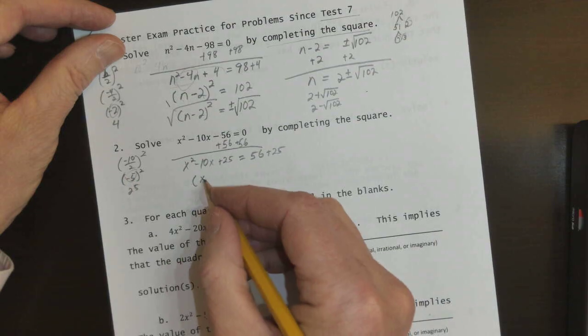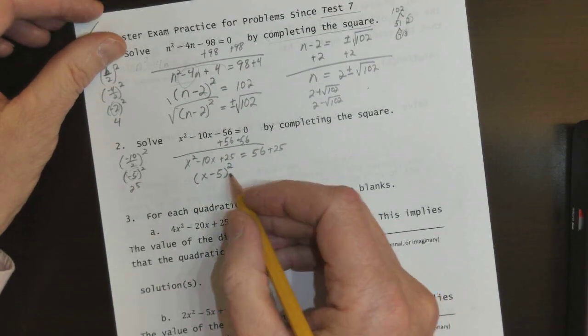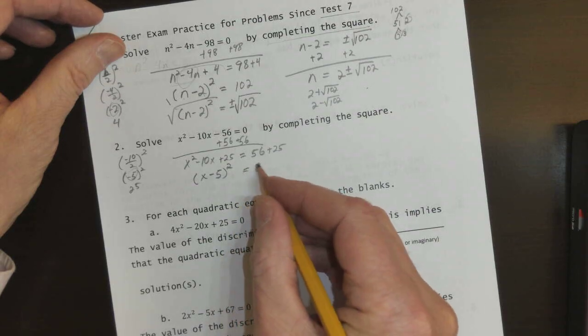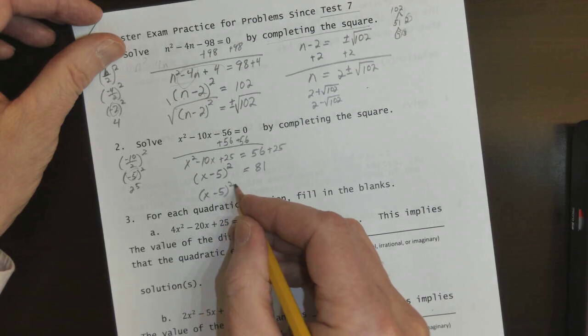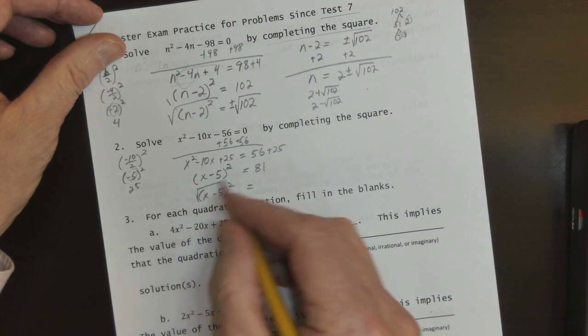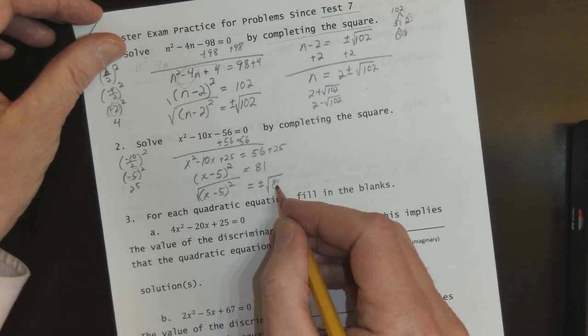And this is the number that goes with the x inside with the square on the outside. So x minus 5 squared is equal to 81. And I'm going to take the square root, and I've got a positive and negative square root here.